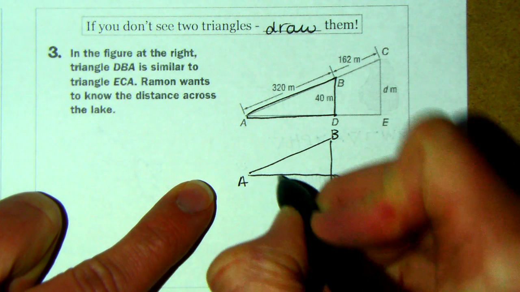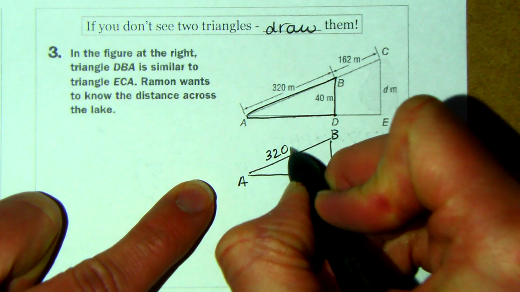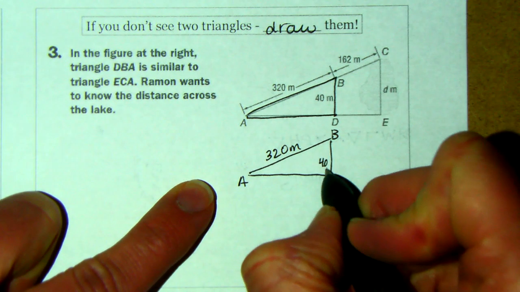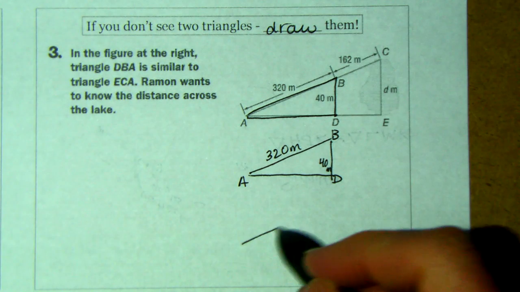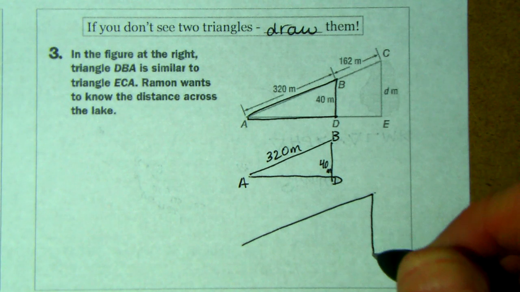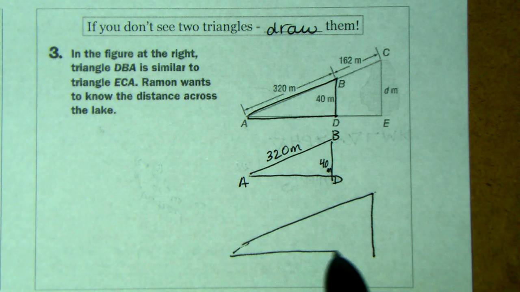Now, where's the other triangle? The whole thing, right? The whole thing makes another triangle. And since they both have a 90-degree angle, and really they share this angle, they're similar.